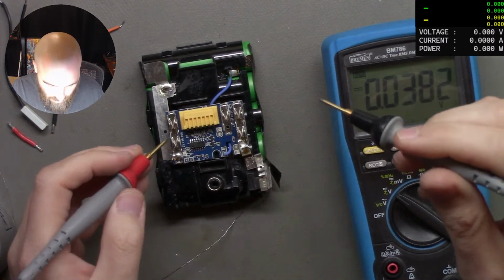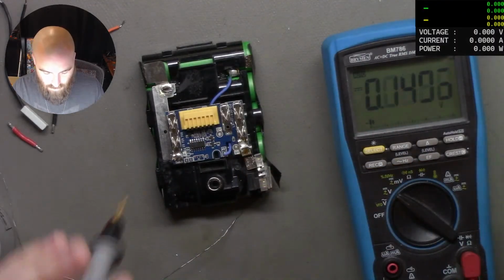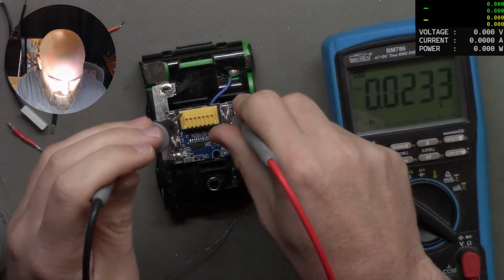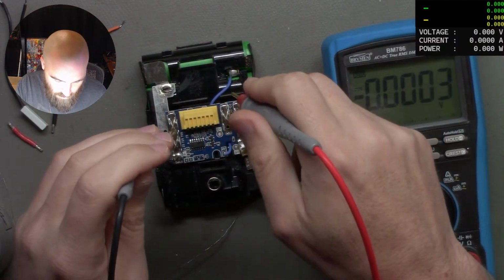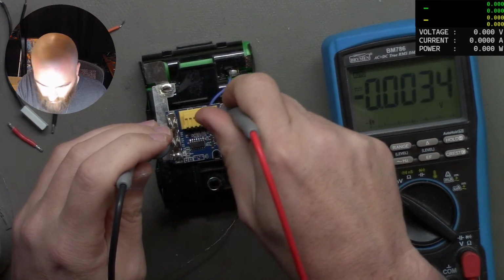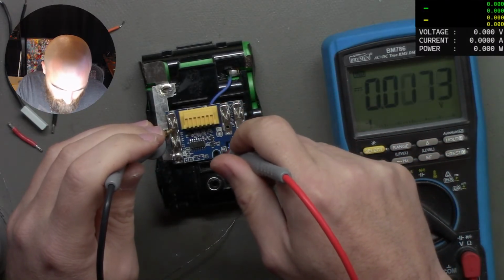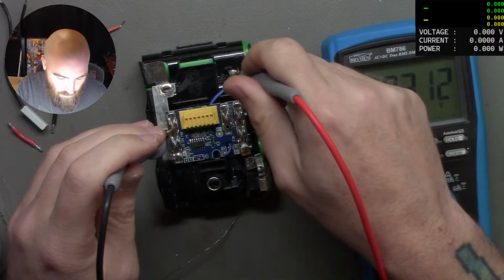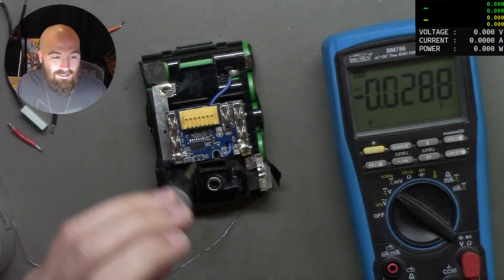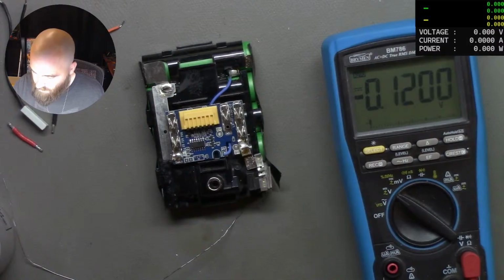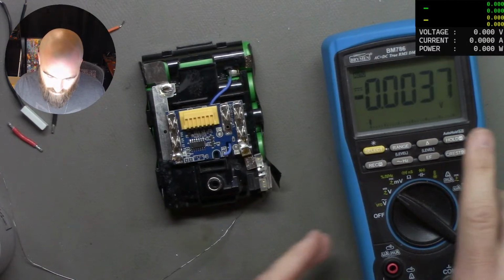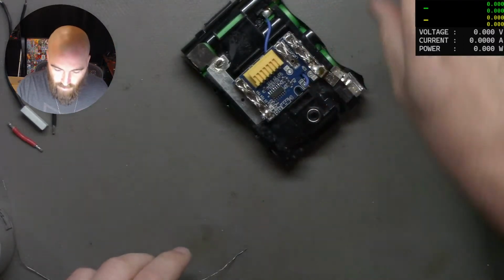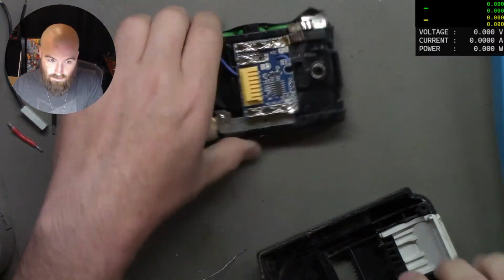Okay, negative, positive, 20 volts. Now let's check for 4 volts. Wait, no, not there. 4 volts over here. Hey, all right. Now the only question is, will it accept it? Well, will it fit? And will it accept the cell?